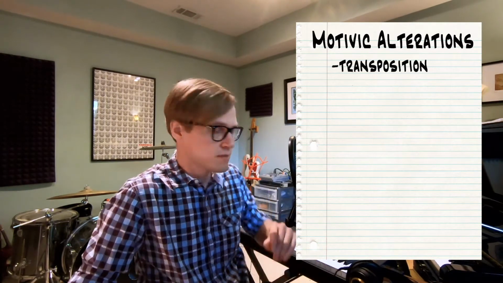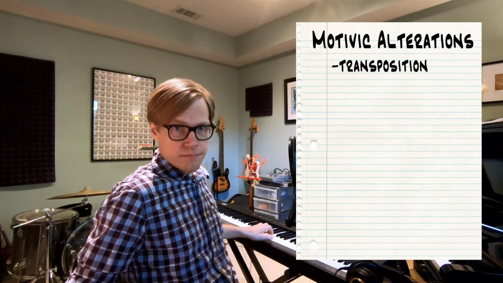So I'd like to go through these motivic alterations so that when you see them in music, you can recognize them. They're often employed in combinations to create something that sounds almost exactly like the motive that you heard previously, or to create something very different than what you initially heard at the beginning of the song or piece that you're listening to. Transposition is probably the most common of these, and you'll definitely see this in this class.